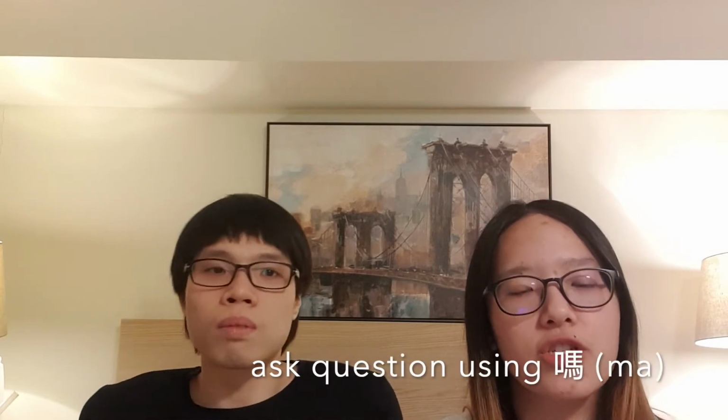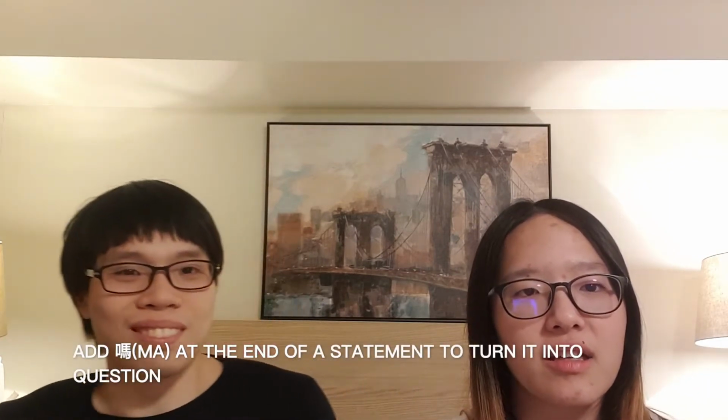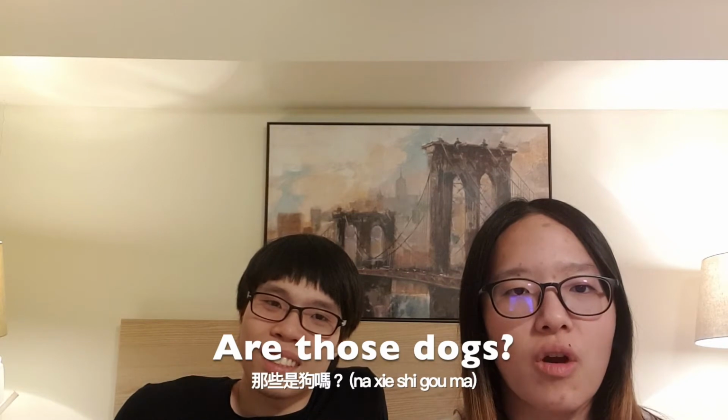Simple. Very simple. Last but not least is ma, which is used when you ask some question. And basically, you just say a sentence and add ma at the end to make it a question. For example, are those dogs? 那些是狗吗?